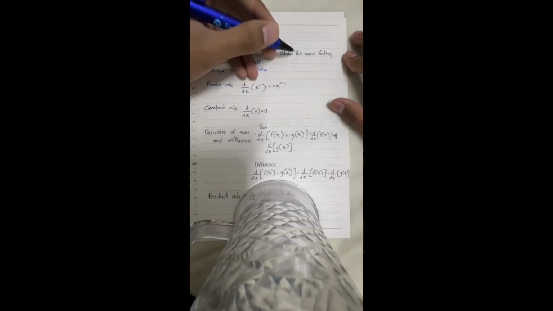What is differentiation? Differentiation is a concept from calculus that means finding how something changes. For example, if you are traveling in a car, differentiation helps you find your speed at a particular moment. And also, differentiation gives you the slope or steepness of your graph at a specific point.